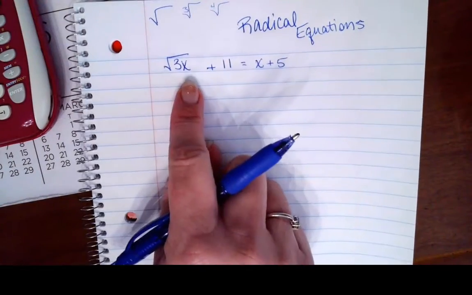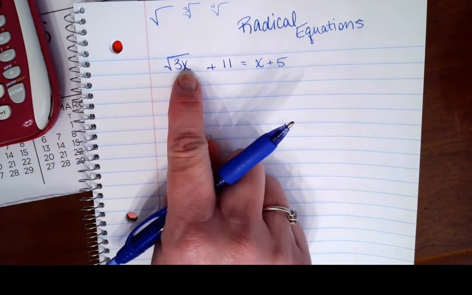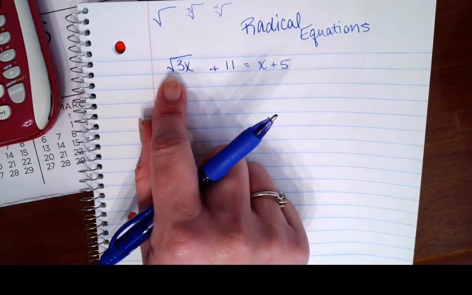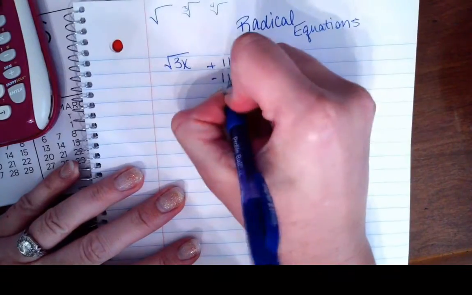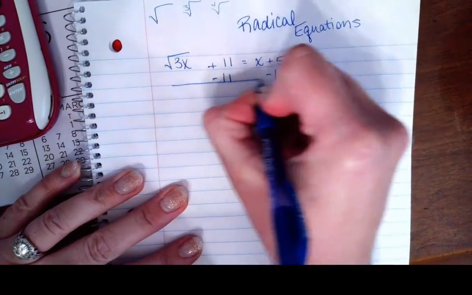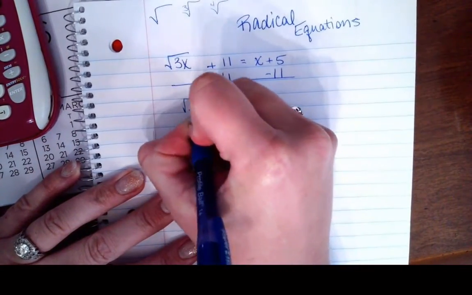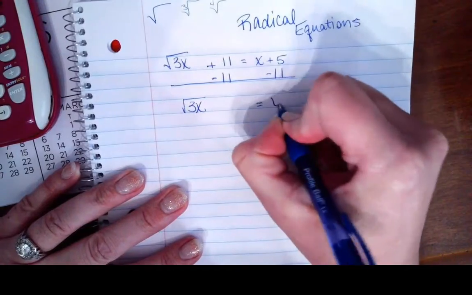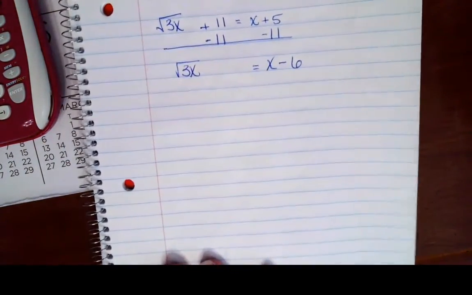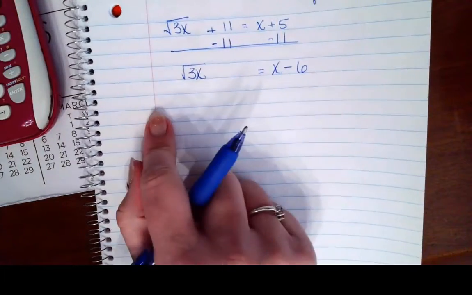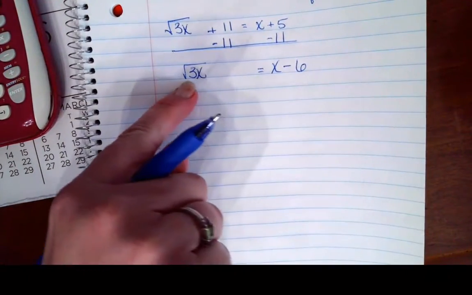So how do I get rid of that square root? Well, the opposite of square rooting something is squaring. So if I can get this thing by itself on one side of the equation, then I can kill it by squaring it. So I'm going to get rid of this 11 because it's in my way. And that's going to leave me with the square root of 3x equals x, and then 5 minus 11 is negative 6. Okay, so that's what I have so far. I've done my first step, which is to get that radical by itself.